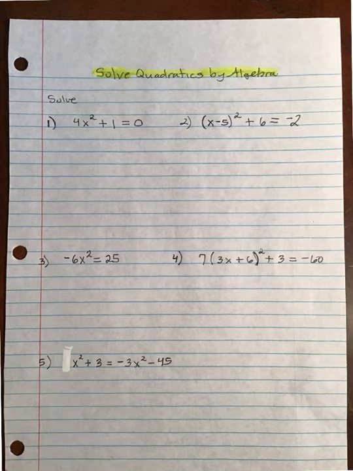Okay, so today we're going to go over solving quadratics by algebra again. This is day 2. This time we're going to look at imaginary solutions. Okay, so solving quadratics by algebra day 2.